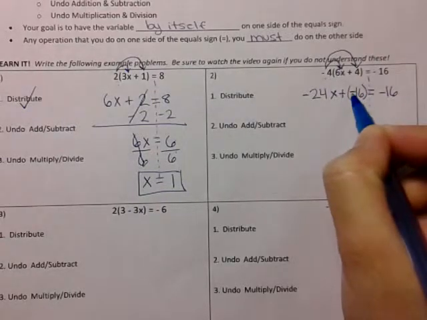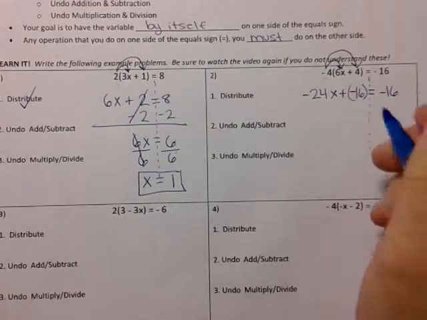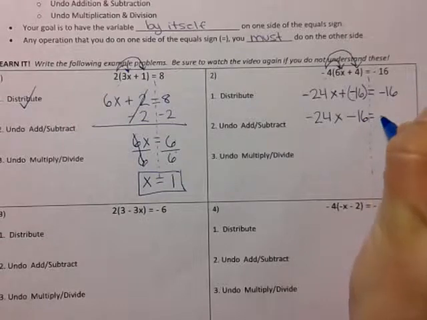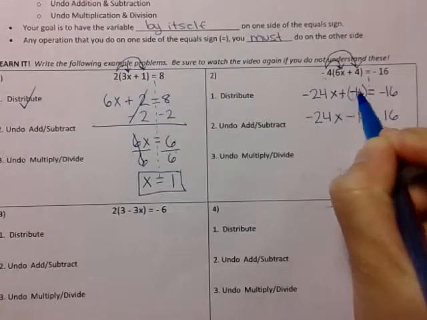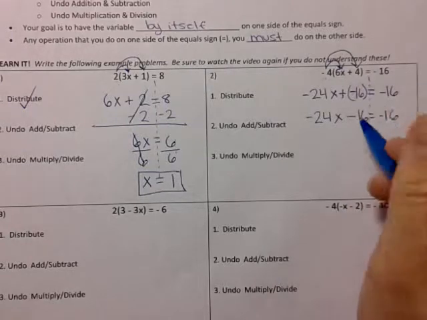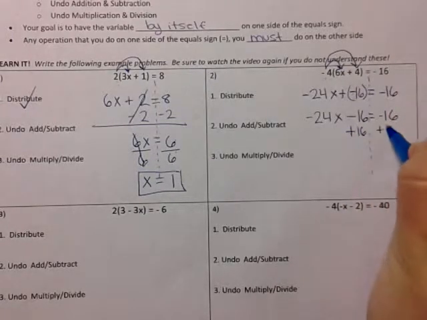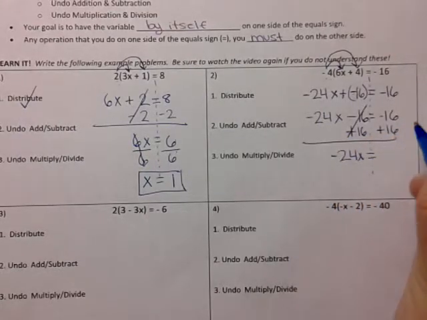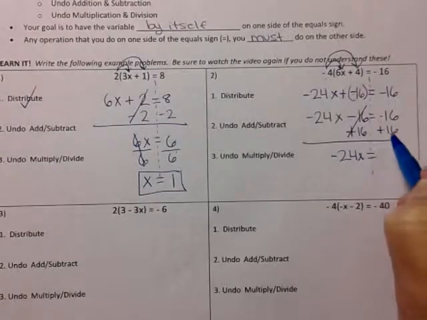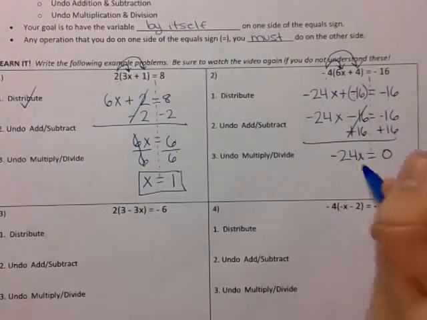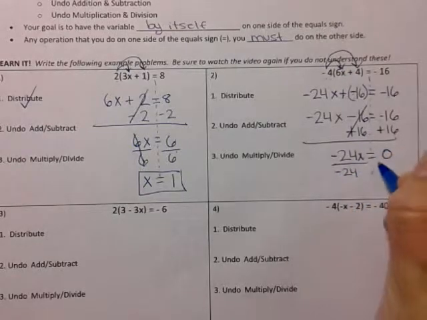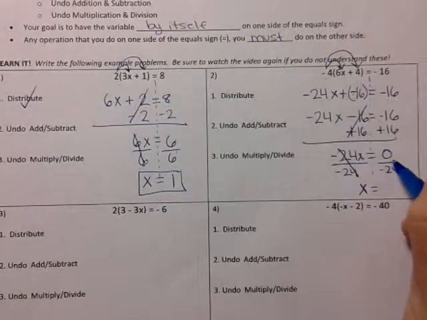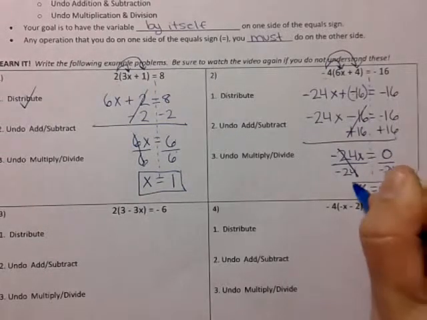Now, plus a negative, we don't usually like to write that way. We like to write it as just a subtraction. So negative 24x minus 16 equals negative 16. Plus a negative is the same as just minus. Now I'm ready to add 16 to both sides to get rid of it. Goes away, and now I have negative 24x equals, well, negative 16 plus positive 16 is 0. If I divide both sides by negative 24, these cancel out, and I'm left with x equals 0 divided by 24 is simply 0.